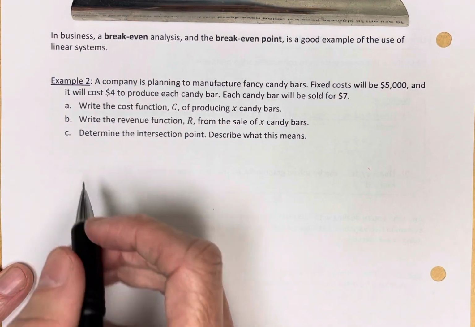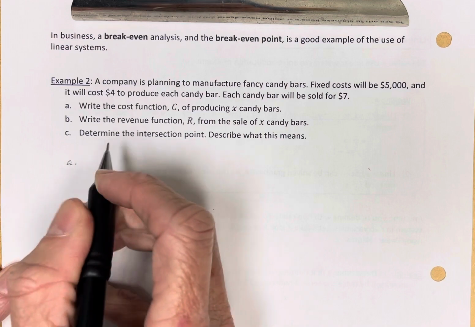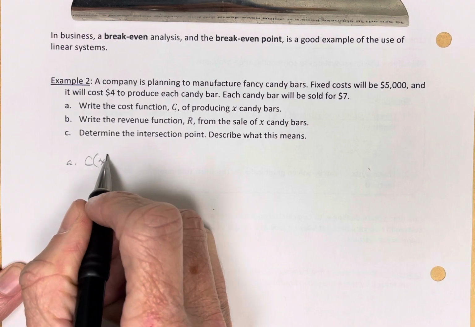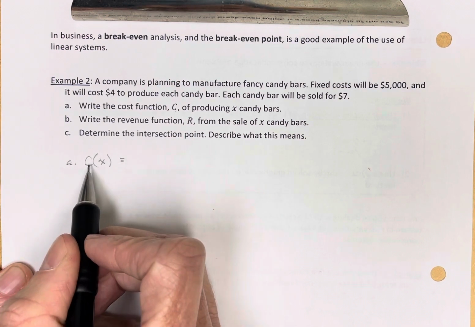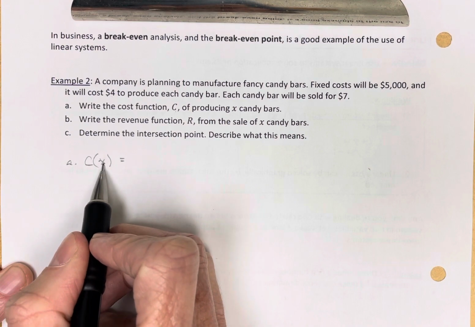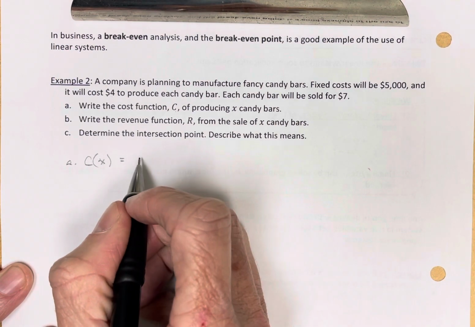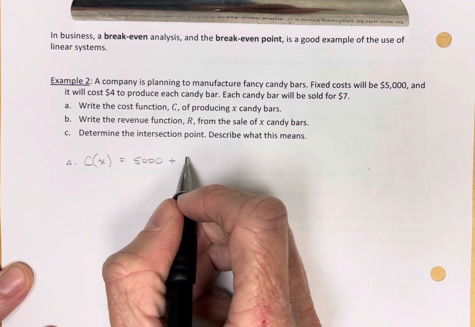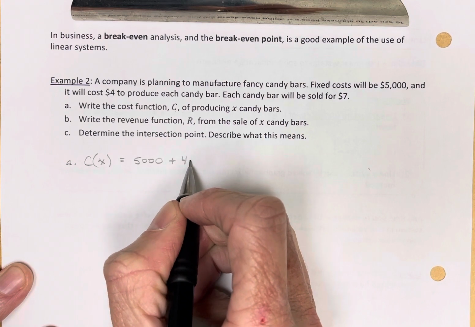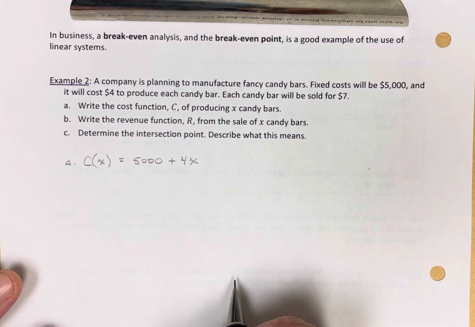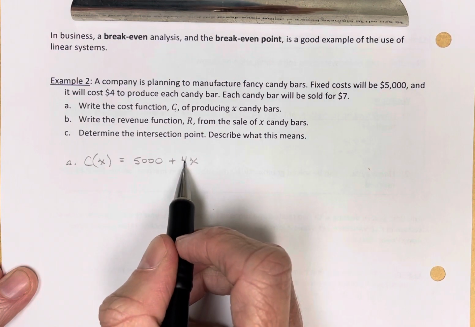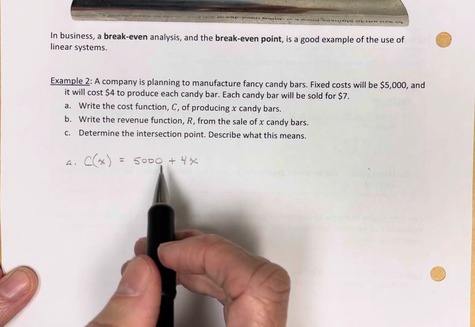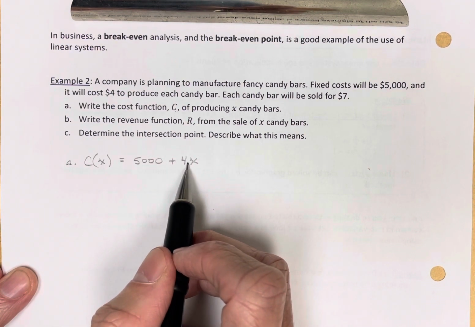So let's write the cost function, letter A. Since we're using C, the cost is a function of the number of candy bars. C of x: put the number of candy bars in, get the cost out. It's going to cost us $5,000 in fixed cost, plus every candy bar is going to have $4 of variable costs. Again, things like the cocoa and the milk to make these fancy candy bars. So this is their costs.